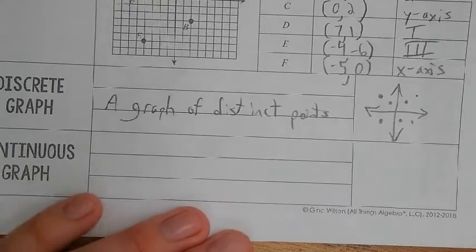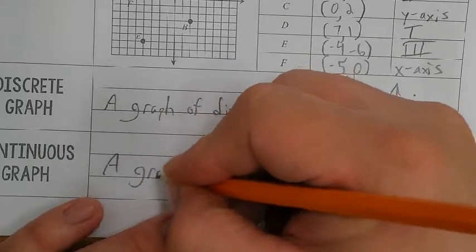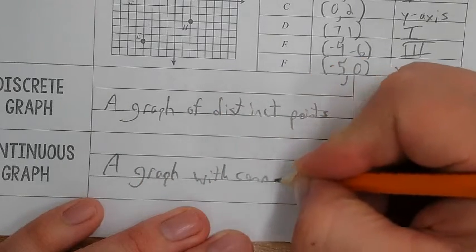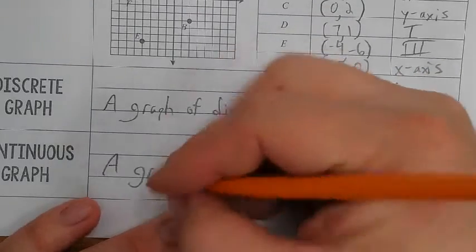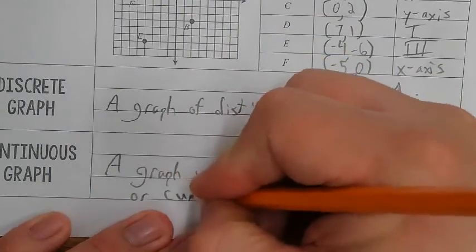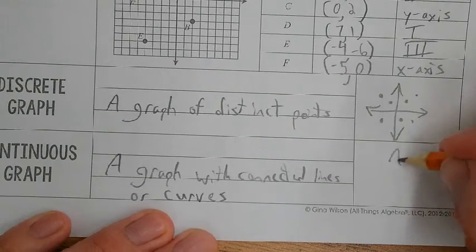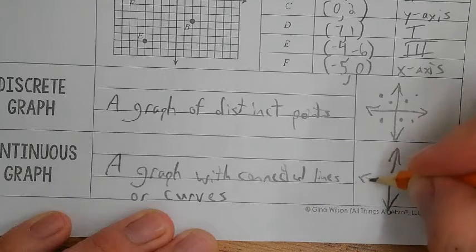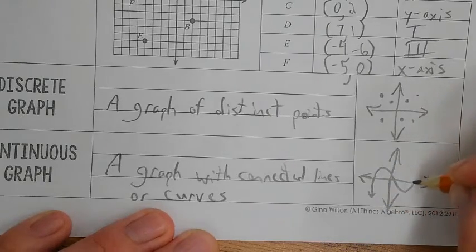Continuous is a graph that's connected. So a graph with connected lines or curves. The only thing that has to happen on continuous graphs is they have to stay connected. They won't just be random dots. So we'll say this is even a continuous graph, something crazy looking like that.